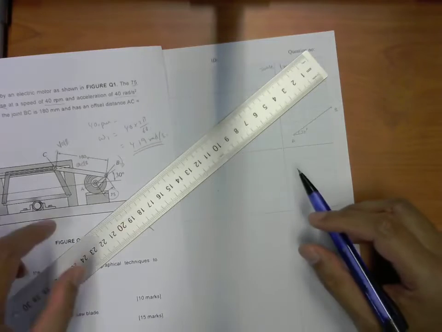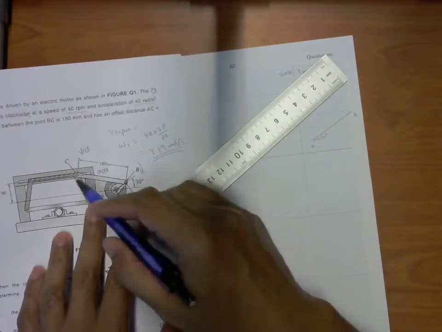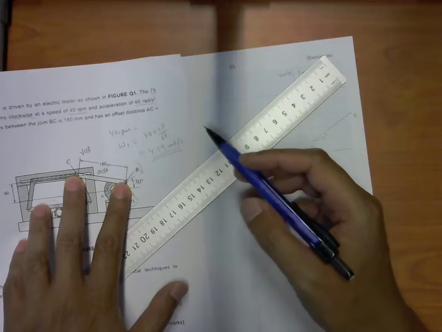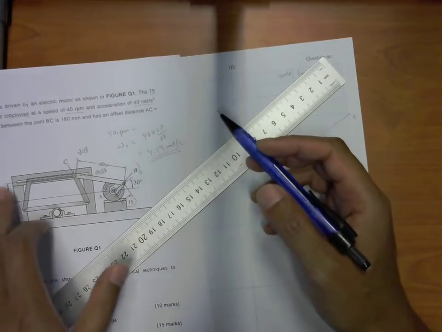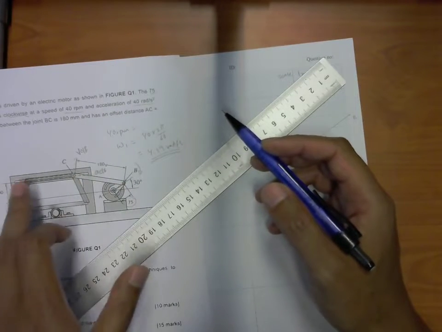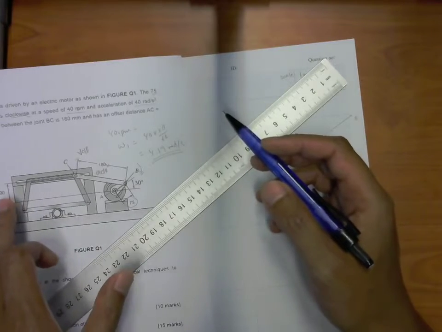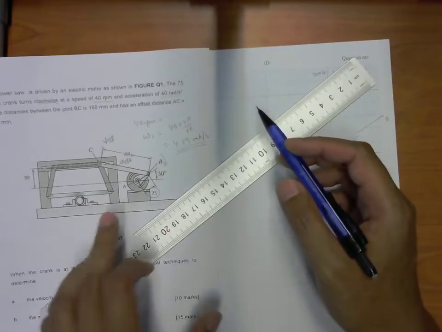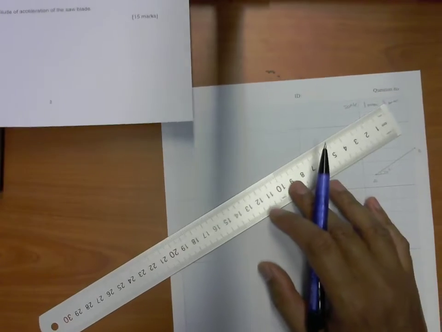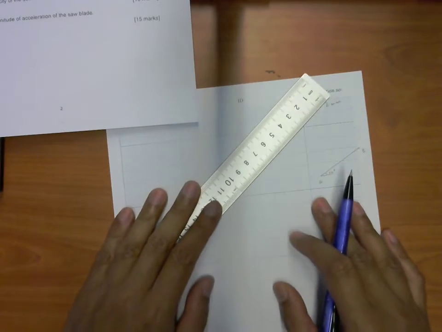Then to draw BC, you need to have it on the line here, on the horizontal sliding part. So it is basically an offset of 90 mm. We have to measure 90 divided by 2, so 45.